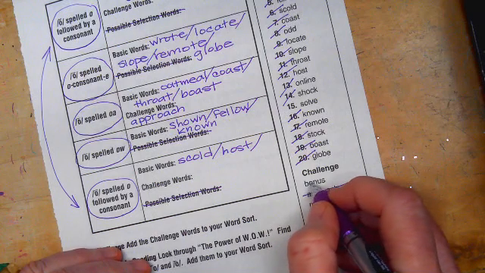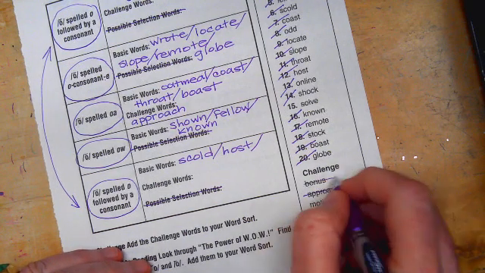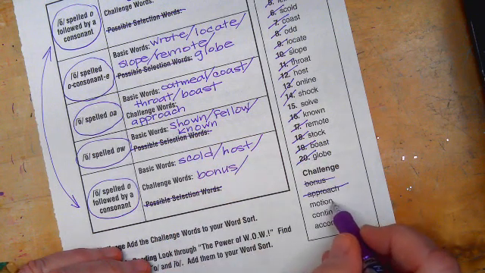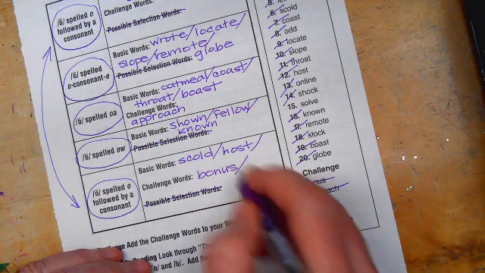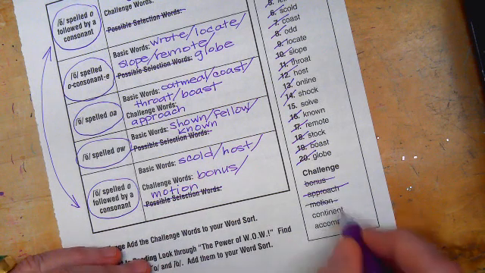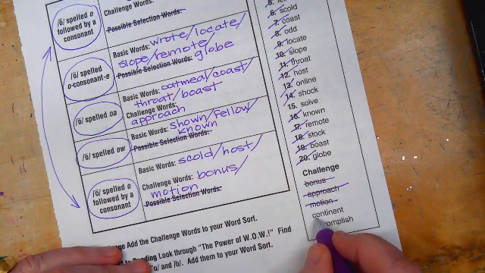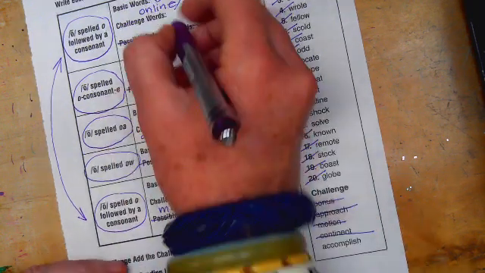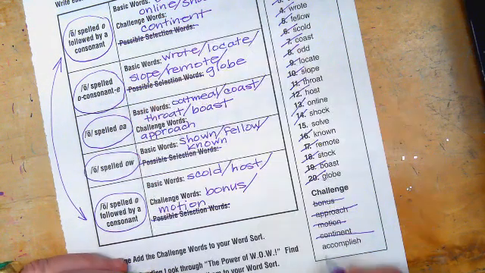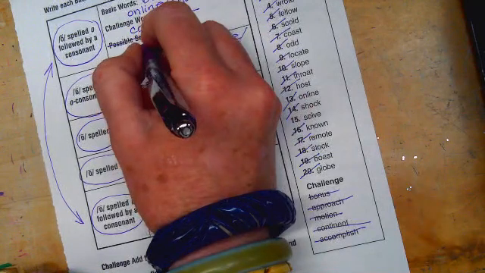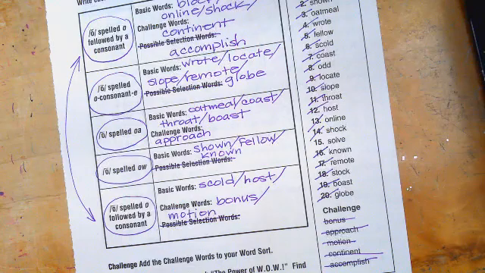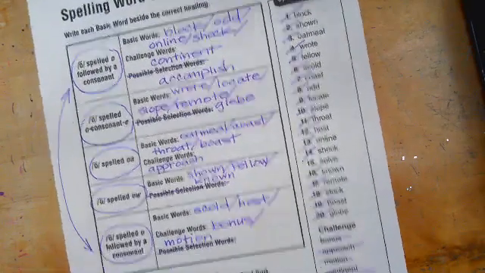So we're done with all of those, but now we have challenge words. Bonus sounds like long O, bonus. So I'm going to put that one right here under the long. Motion sounds like the letter O, motion. It's not motion, it's motion. Continent. It's not continent, it's continent, so it's short. And then accomplish is short O. It would be accomplish if it was long O.